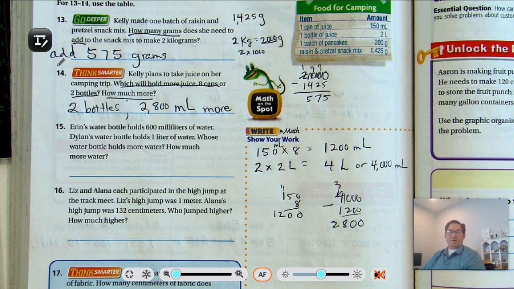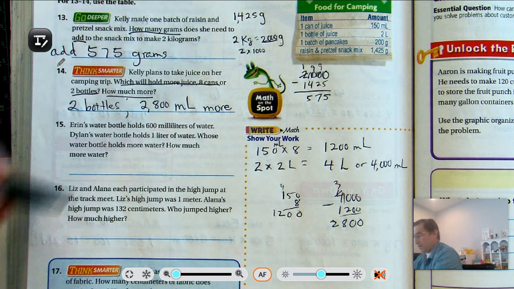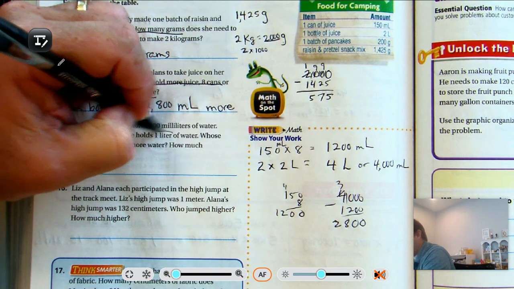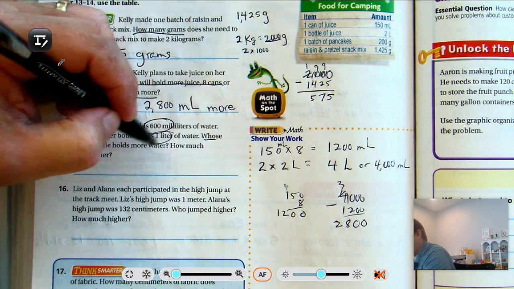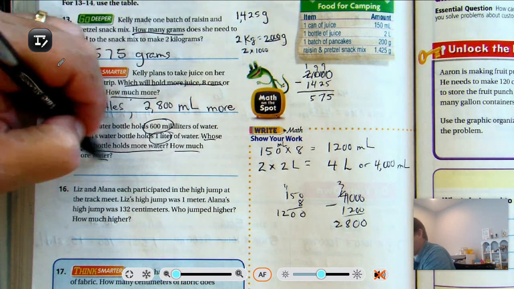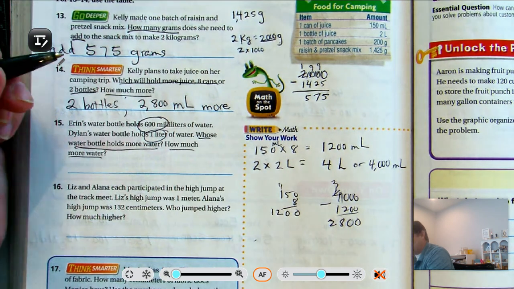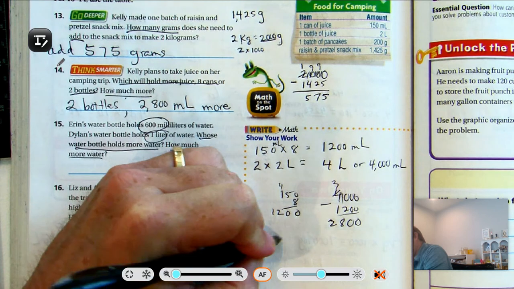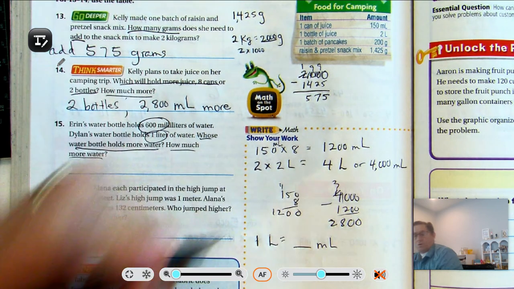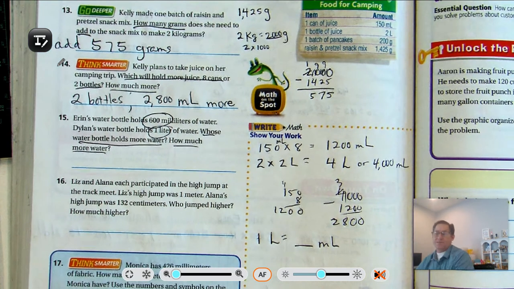Aaron's bottle holds 600 milliliters of water. Dylan's bottle holds 1 liter. Whose bottle holds more water, and how much more? Well, 1 liter is how many milliliters?